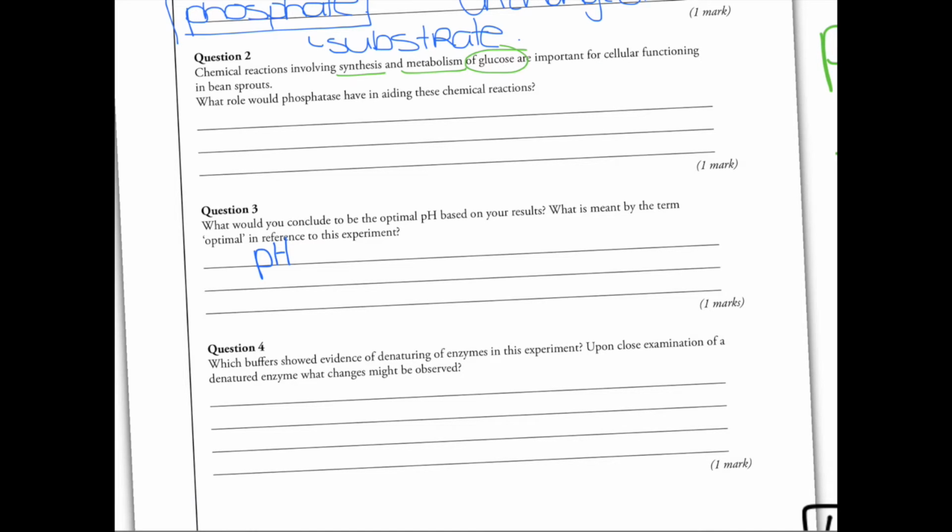of 5 to 7. Now, most of the time they don't really like you to give a range. They want you to be specific. They haven't said the optimal range of pH, they've said the optimal pH based on your results. And because we've got a 9 on the rating chart versus a 6 for 7, I'm going to say that the optimum is pH 5, because that was 9. Okay. And that's what they want you to do.